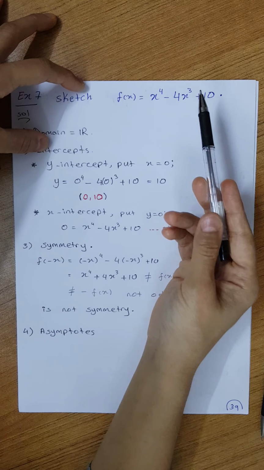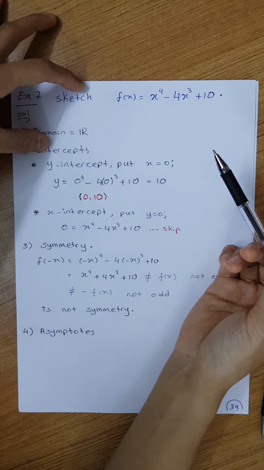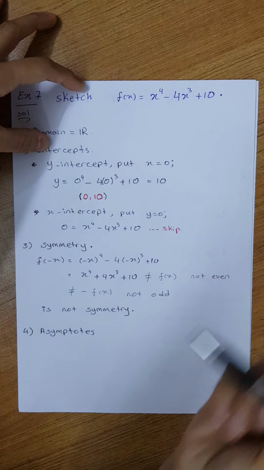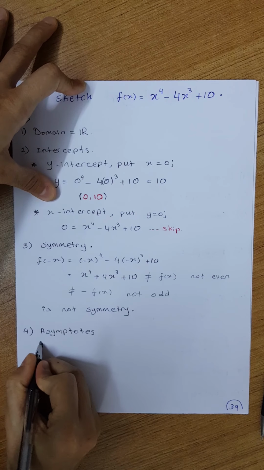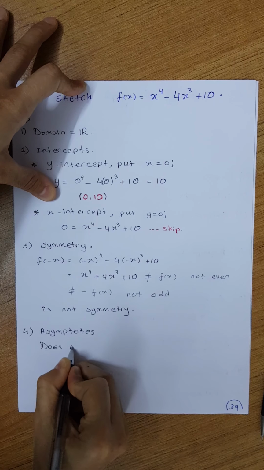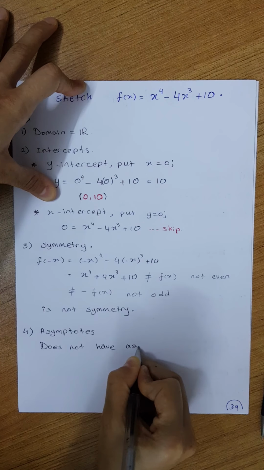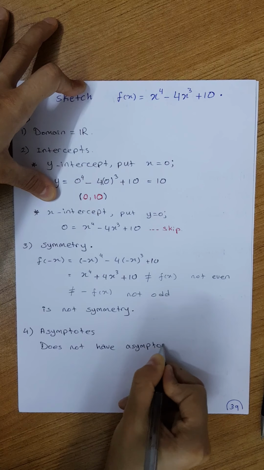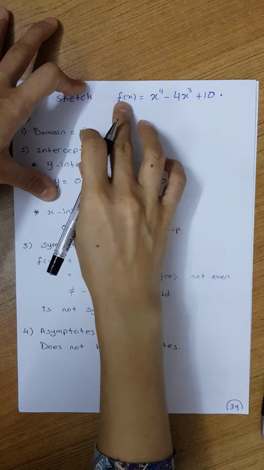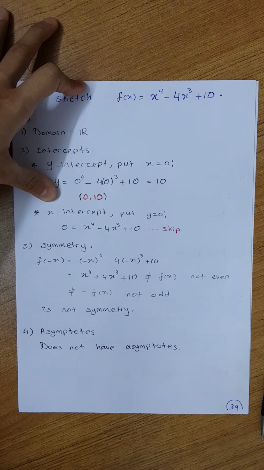And since I do not have the power of the numerator greater than the power of the denominator by 1, it doesn't have slant asymptotes. It does not have asymptotes. In general, polynomial functions are easy to sketch the graph of. Why?